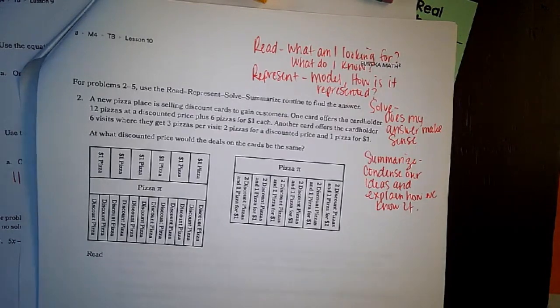It says, a new pizza place is selling discount cards to gain customers. One card offers the cardholder 12 pizzas at a discounted price plus 6 pizzas for $1 each. Another card offers the cardholder 6 visits where they get 3 pizzas per visit, 2 pizzas for a discounted price, and 1 pizza for $1. At what discounted price would the deals on the cards be the same? So we just read the whole thing, right? Now we're going to reread it again, and we're going to break it down so that it makes sense.